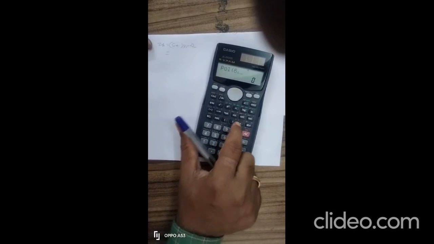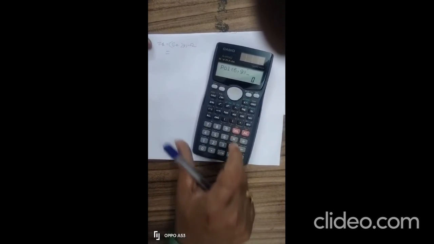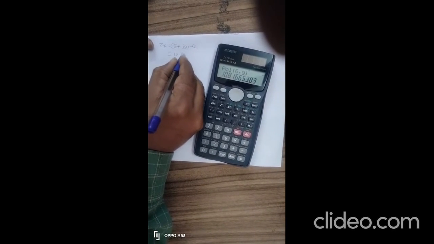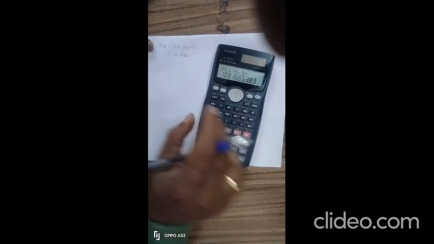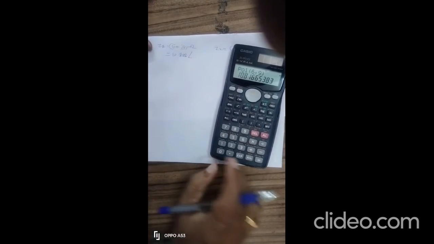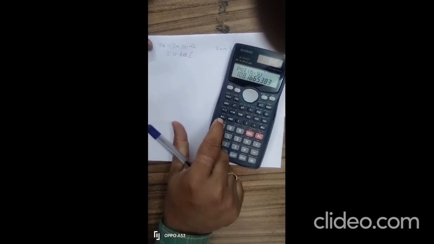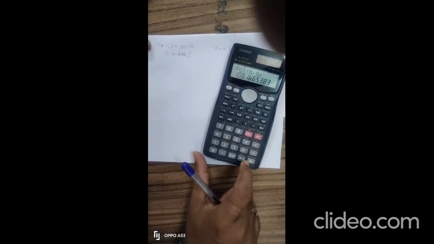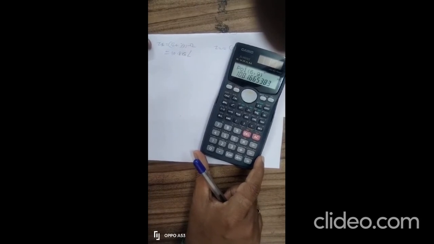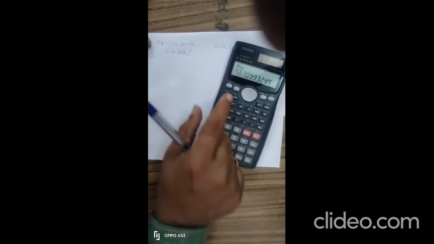So 6 comma 9 bracket complete is equal to, it will give us the first value of polar form, that is 10.816. Then for the angle value just press RCL tan button.